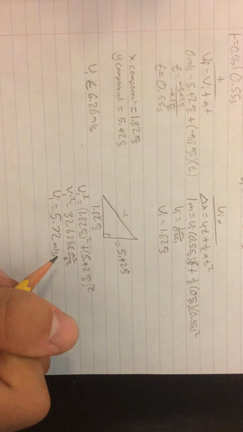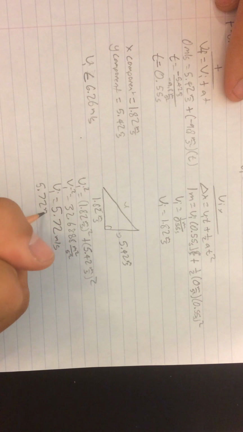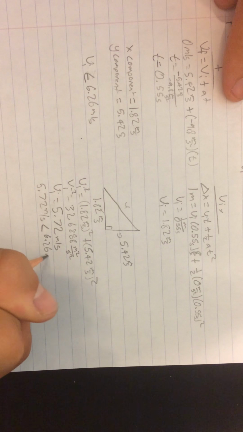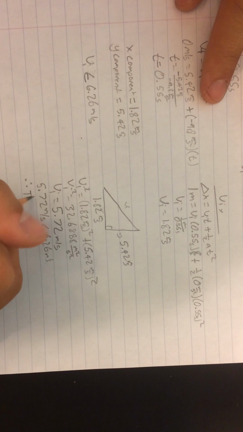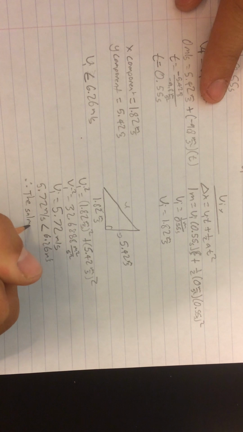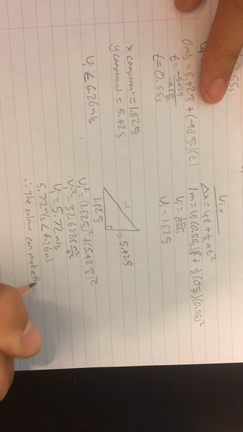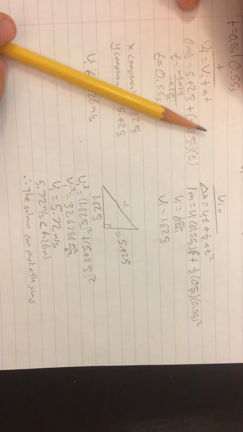And then because 5.72 meters per second is less than 6.26 meters per second, therefore the salmon can make the jump. And that is question number 40.